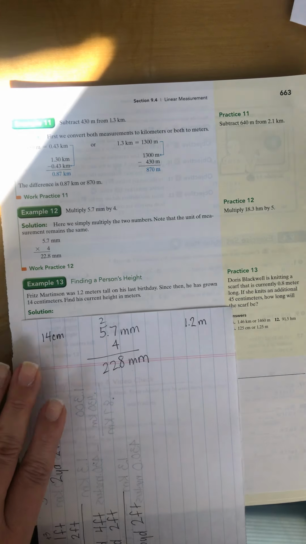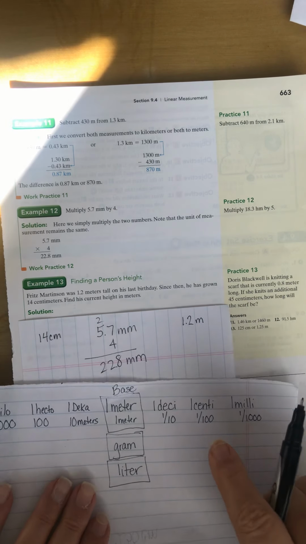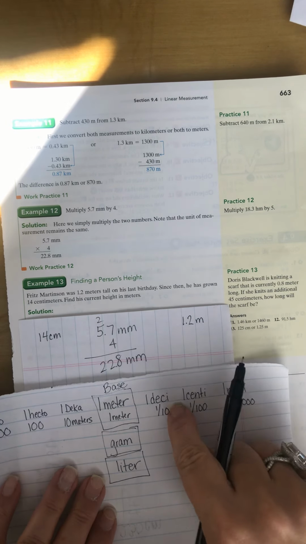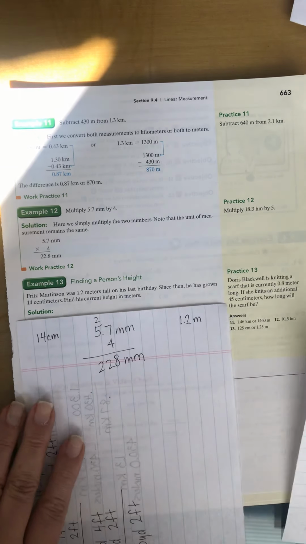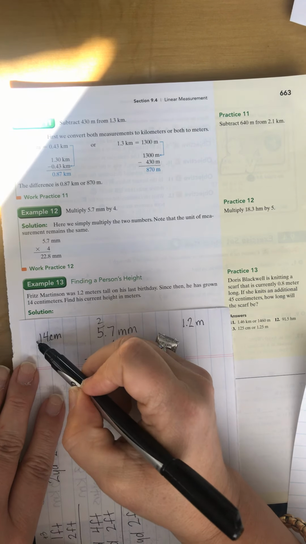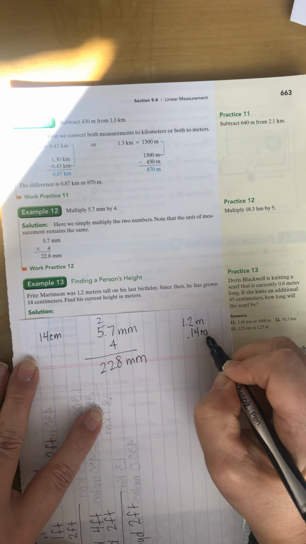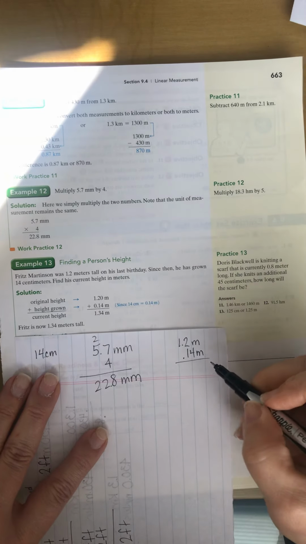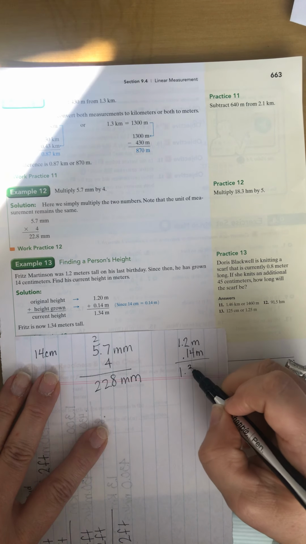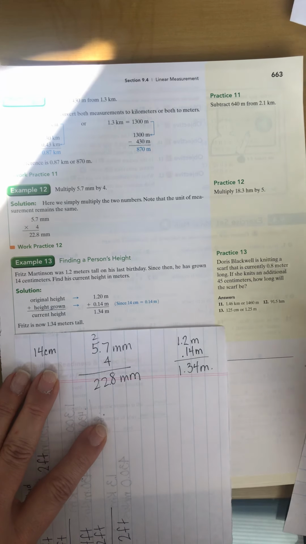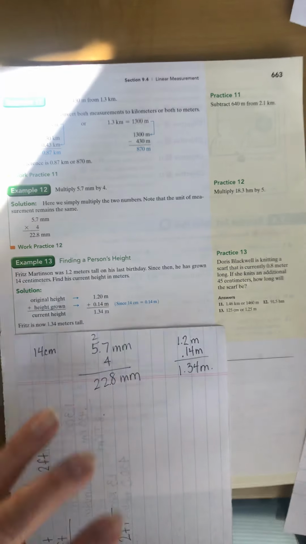So we go to our little chart, we're right here, 14 centimeters. We want to move 2 places to the left. So right now, here's our decimal. If we move 2 places to the left, you end up with 0.14 meters. And now add, and you end up with 1.34 meters. So he is now 1.34 meters tall.